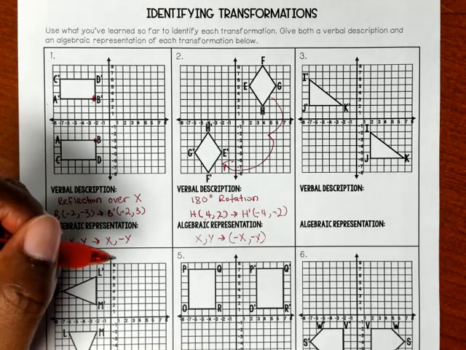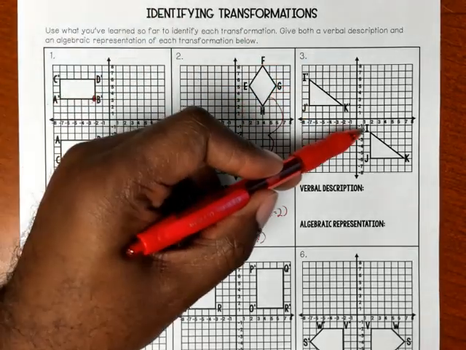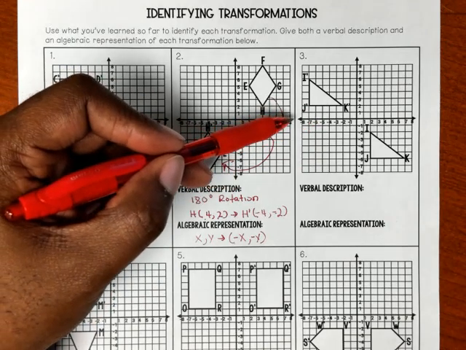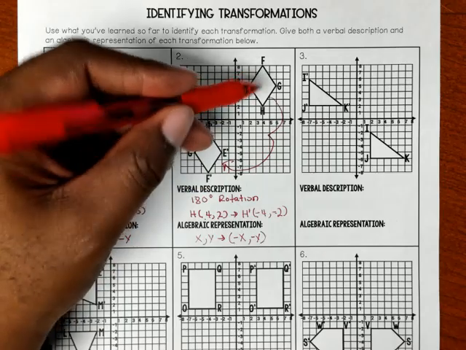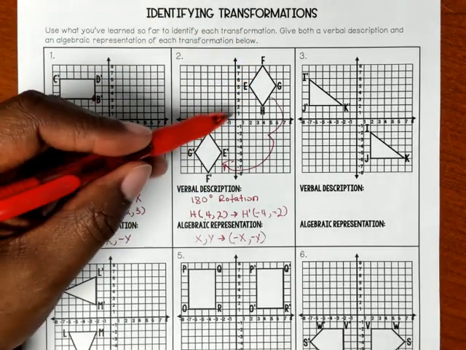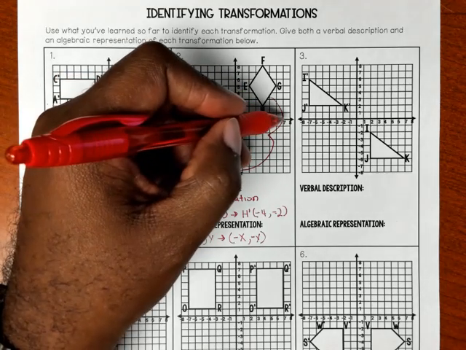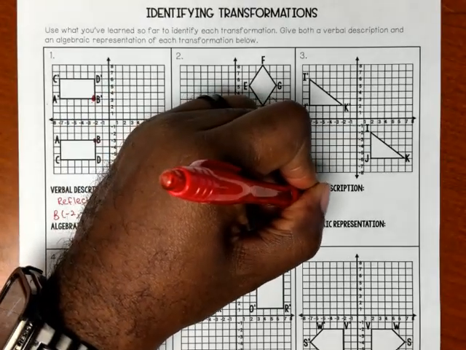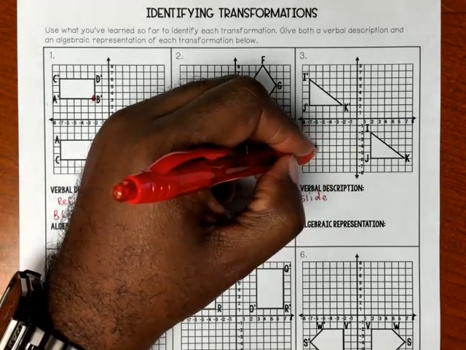Let's look at 3. I and I, they look like they're in the same spot. This doesn't look like it has turned. J doesn't look like it's turned. It looks like it has slid down, not a 180-degree rotation. Notice the vertices are in different locations. So we are going to say that this slid. We're going to call this a slide. And this went to the left and up.